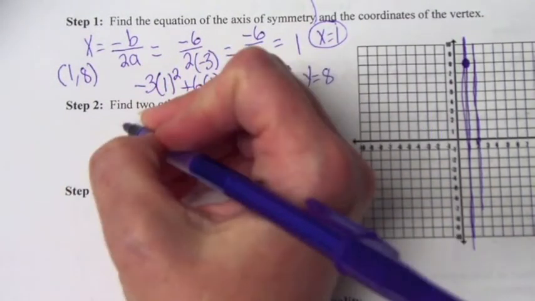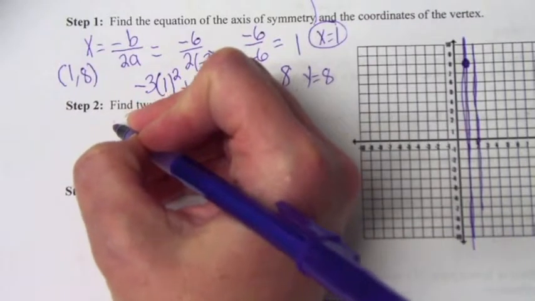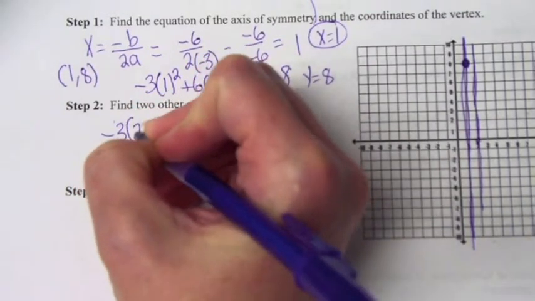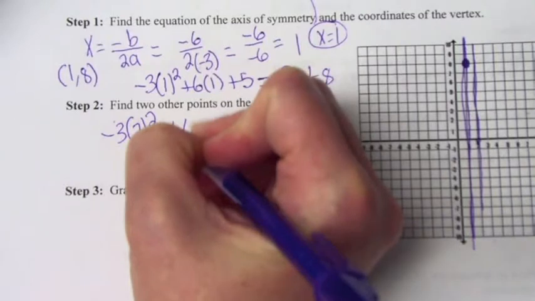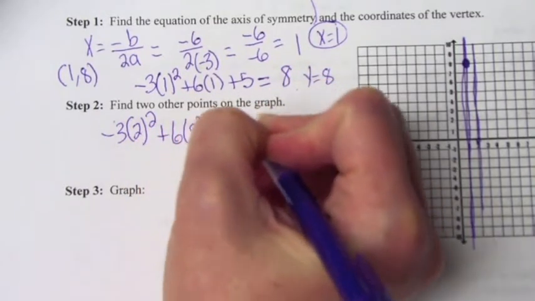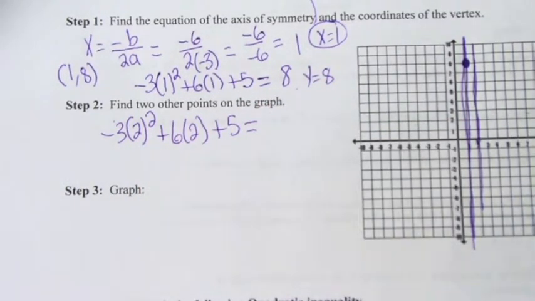For step 2, we're first going to take 2 and plug it in. So we get -3 times 2 squared plus 6 times 2 plus 5. So we're going to find out what that y value is. So go ahead and put that into your calculator.